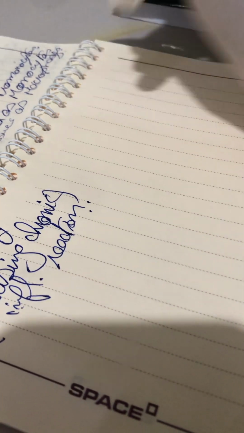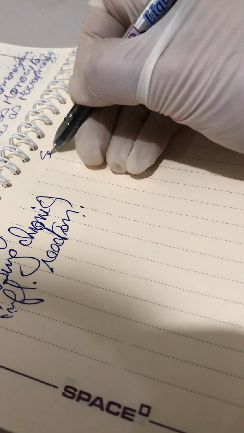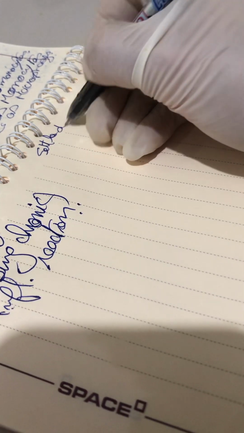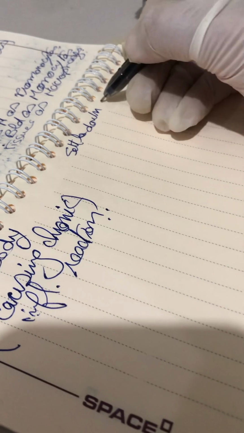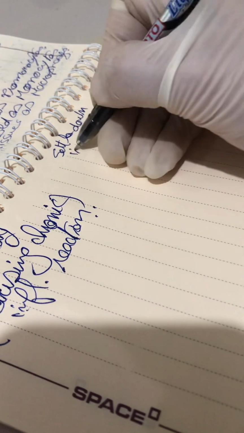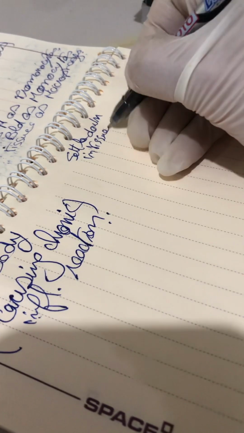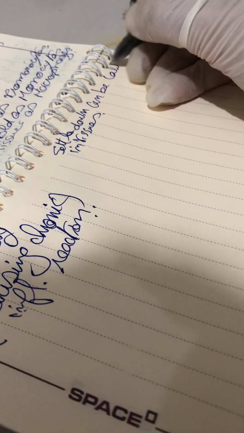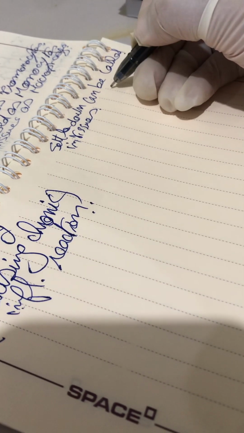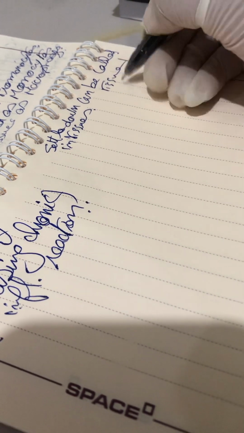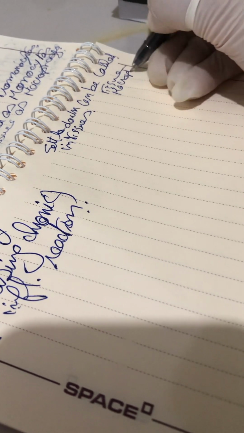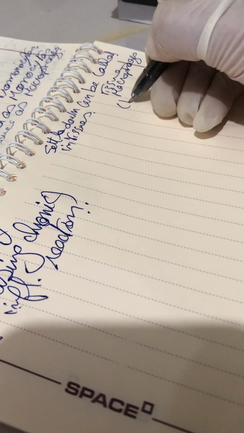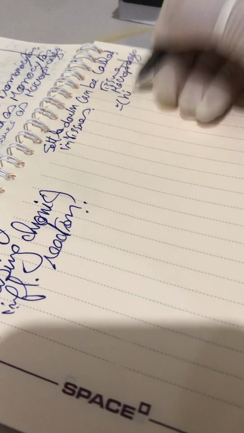Macrophages. And then when they settle down, they can be called tissue macrophages or histiocytes.